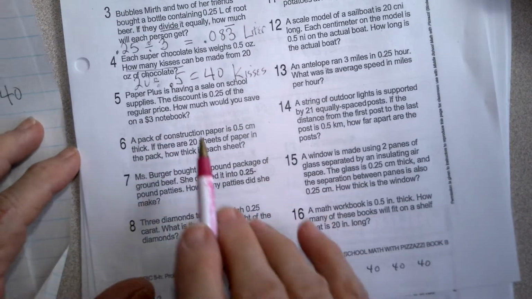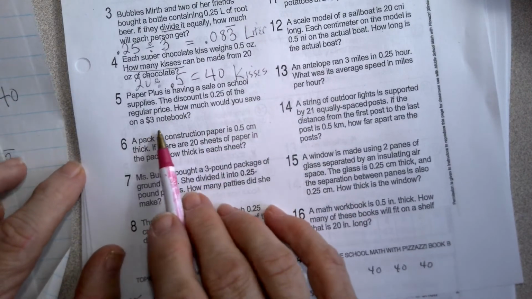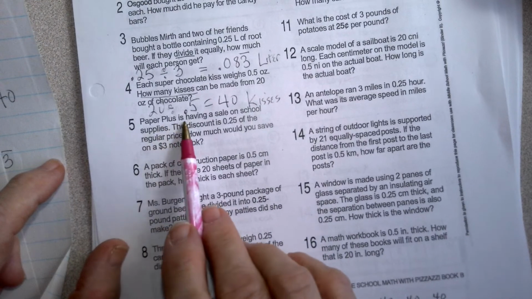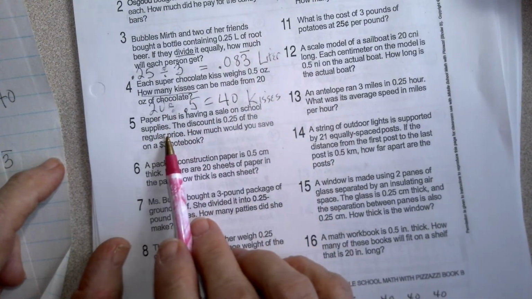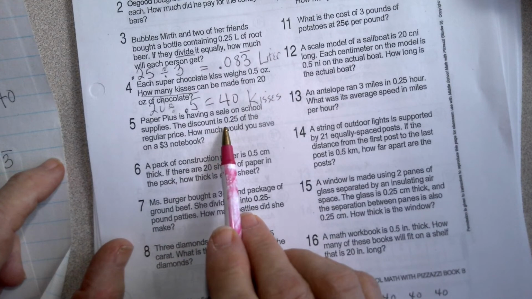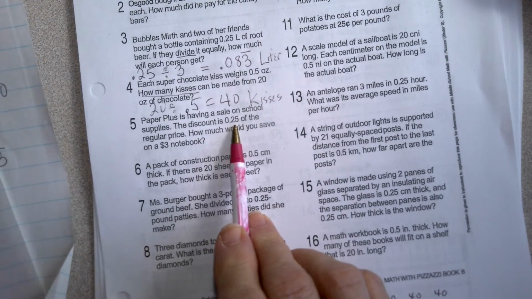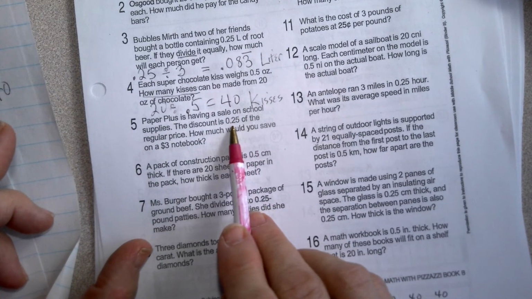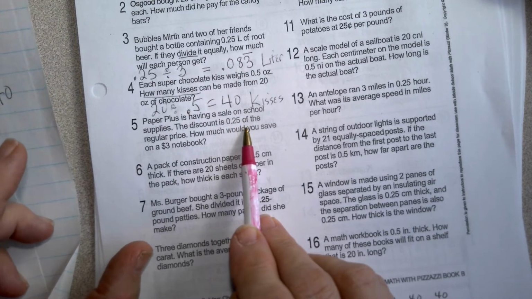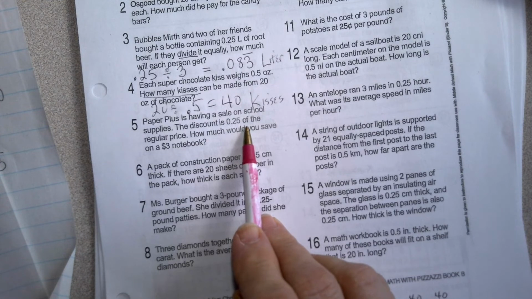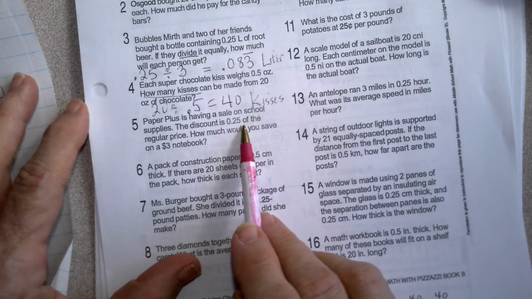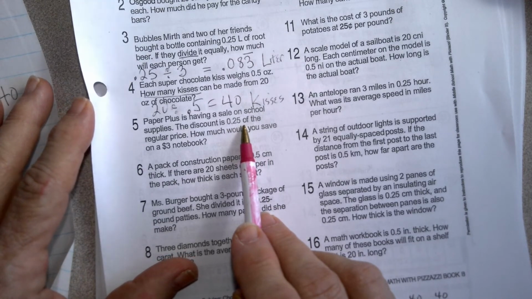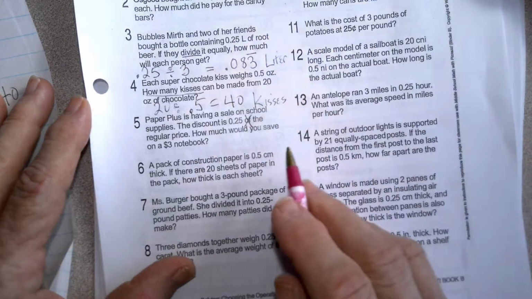This number 5 is, how much would you save on a $3 notebook? The Paper Plus is having a sale on school supplies. The discount is 25%, or in the decimal form, 0.25 of the regular price. Well, when you have an of following a number, who knows what that means to do? We had it on a worksheet where we were doing 0.05 of 50. Who remembers what the of means? Multiply or divide? It's multiply. So this one should be real easy.